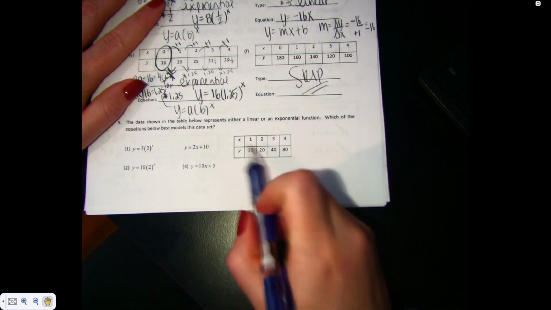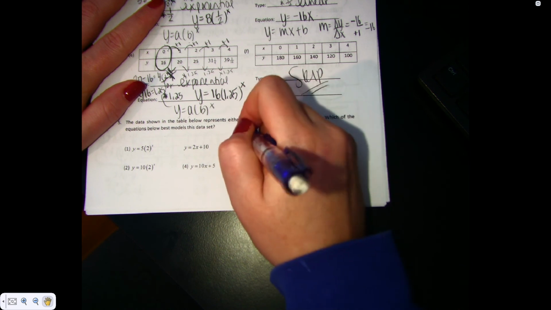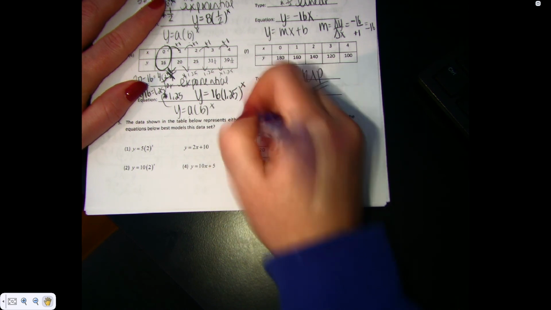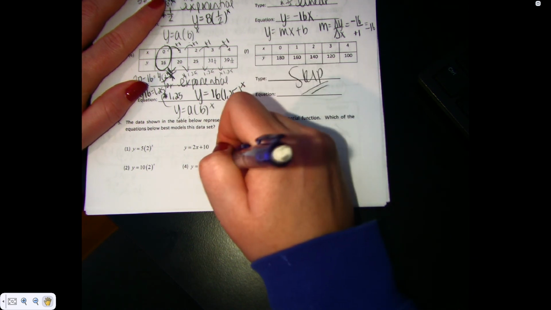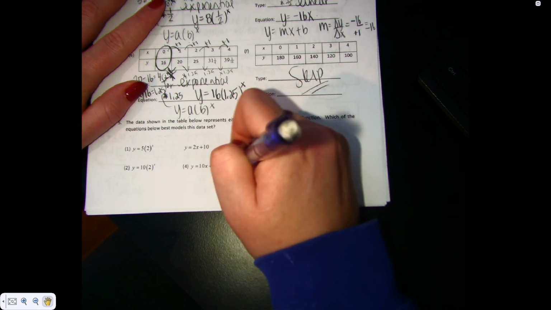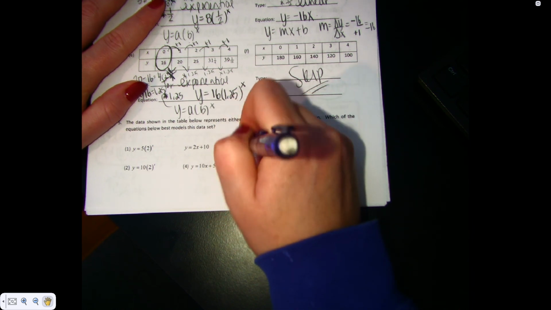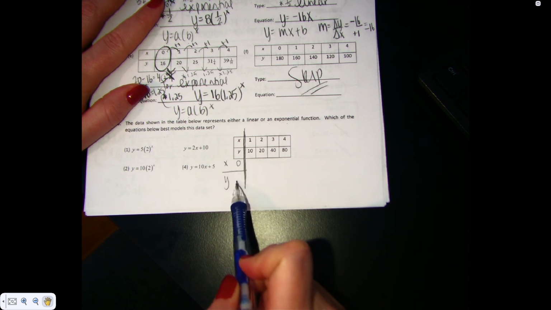Uh-oh, I don't see it. I don't see when x is 0. I see 1, 2, 3, 4. So what does that mean? It means that we actually have to find it. We actually are going to have to find the y-intercept here, which is okay because we're going to kill 2 birds with 1 stone, because once we find how these are moving, we can actually find this number.